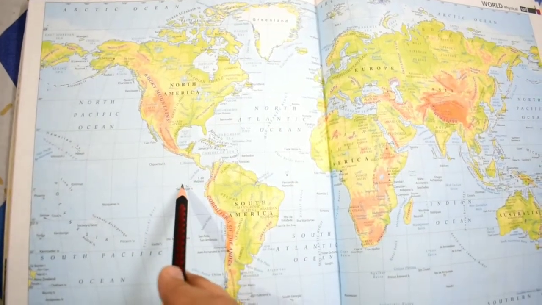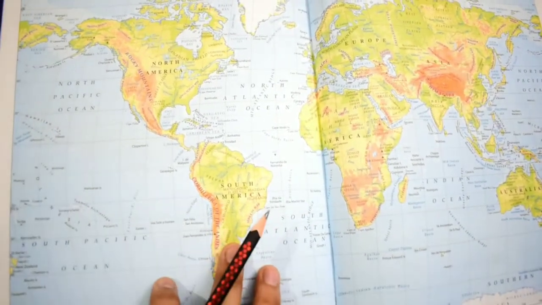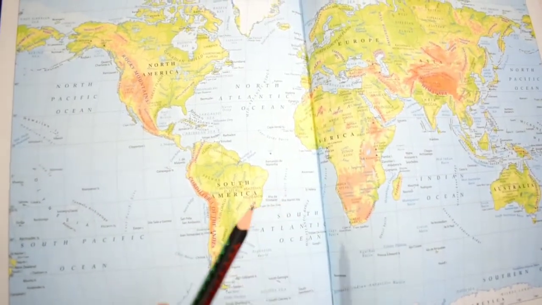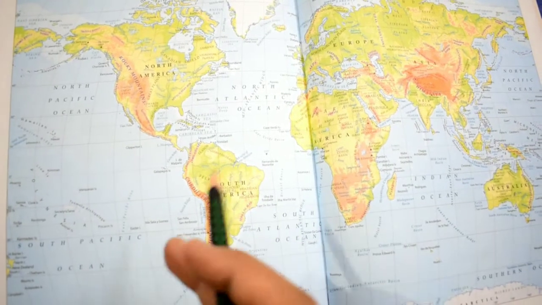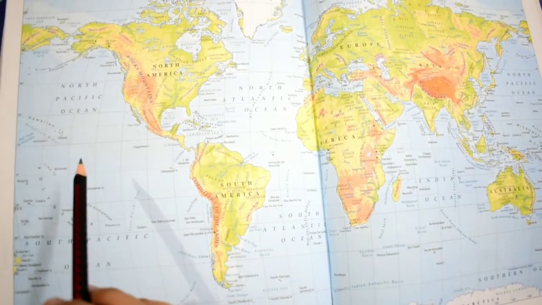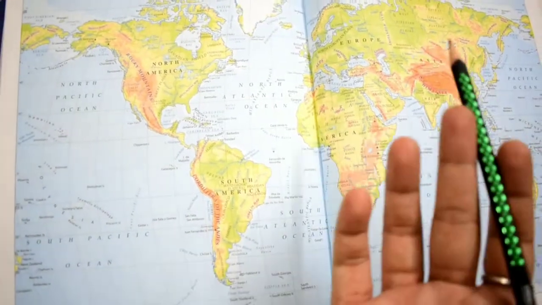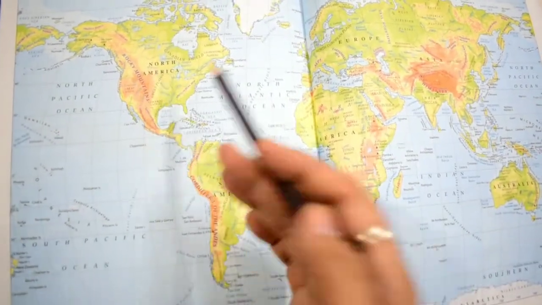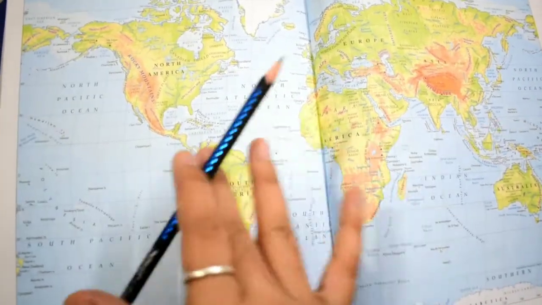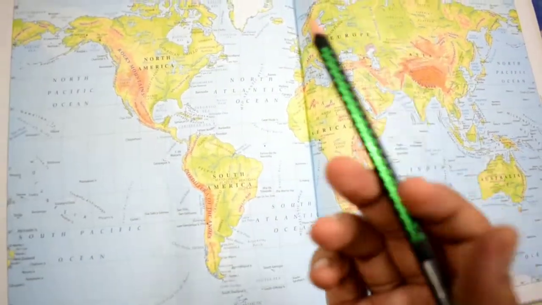Why am I talking about this? Because whenever we talk about climatic regions, one of the most important distinguishing features of any two climatic regions is the latitudinal position of that area. What is the meaning of that? It means that those areas which are in the lower latitudes will be having hotter climates, and those areas which are in the upper latitudes will be having, in general, a cooler climate. Exceptions are there, and they are ruled by other factors which influence the climate.